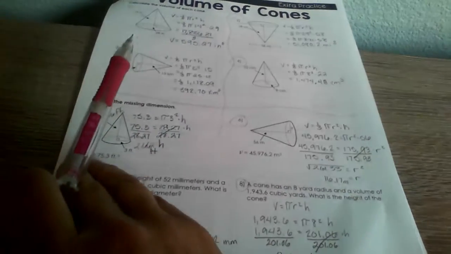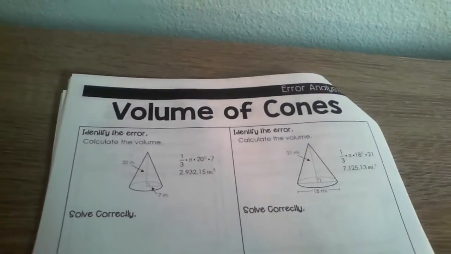So now what we're going to do is, I get to go backwards a little bit. We're going to take a look at the error analysis, all right?